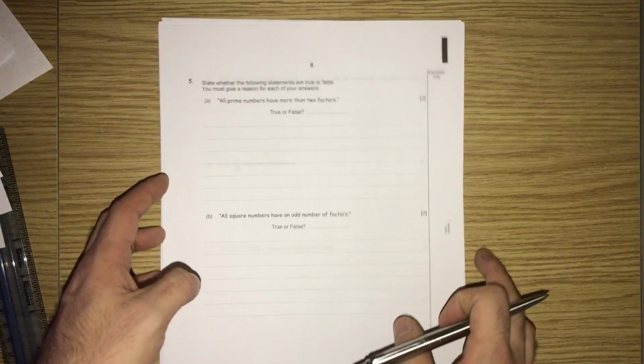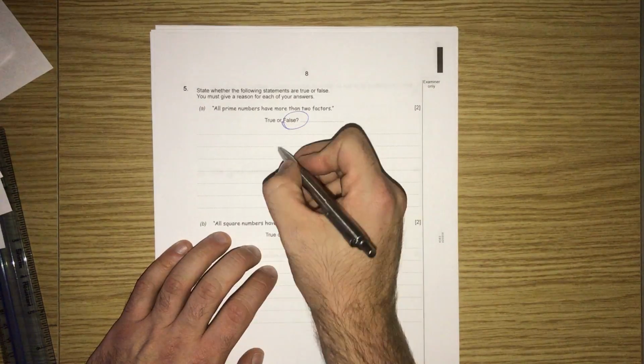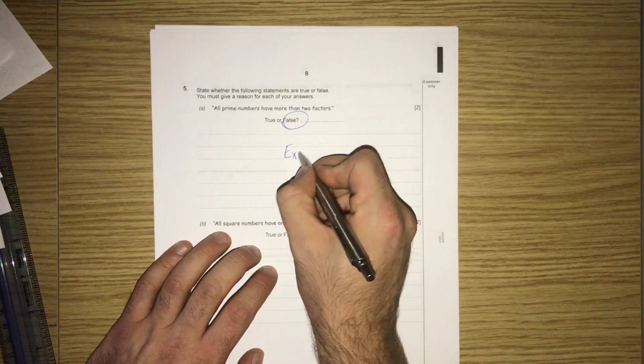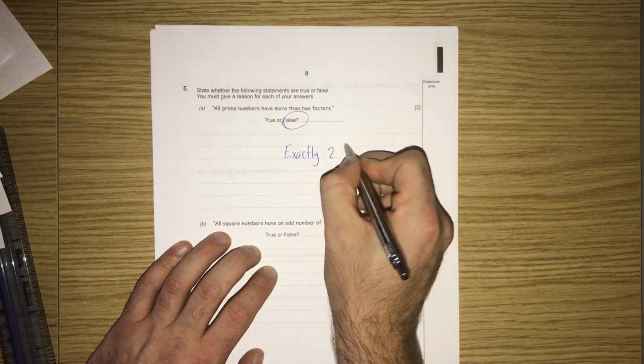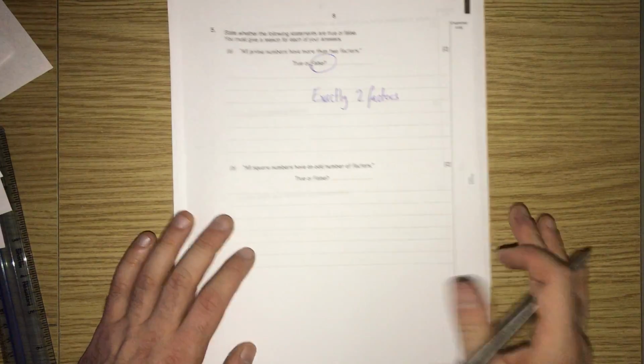Question 5. All prime numbers have more than 2 factors. That is false, because the definition of a prime is that it has exactly 2 factors. All square numbers have an odd number of factors.